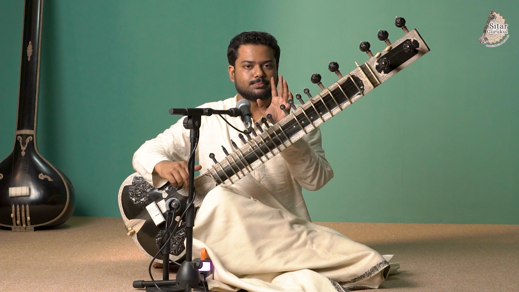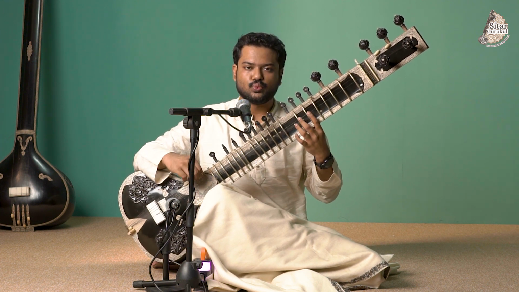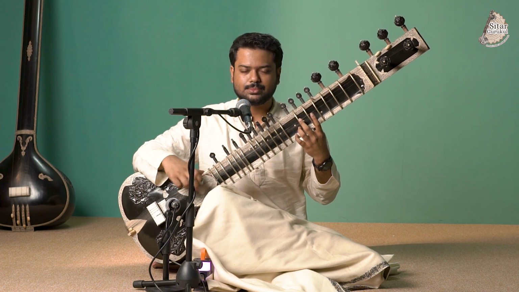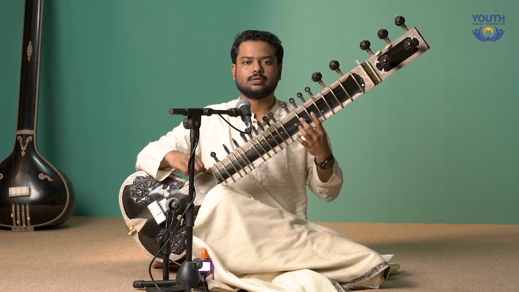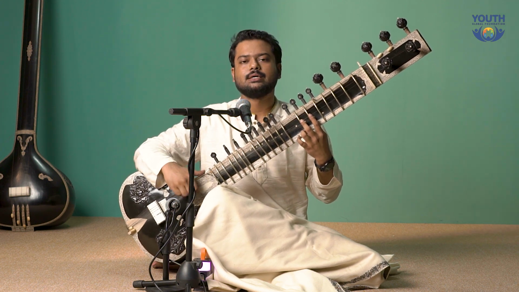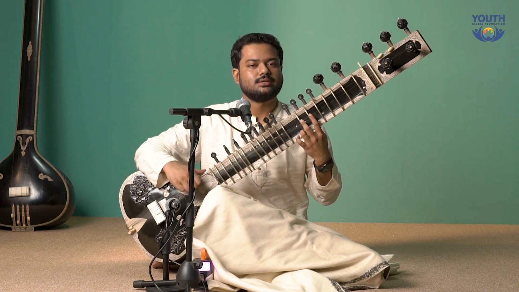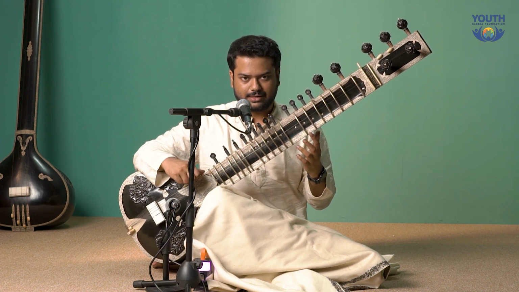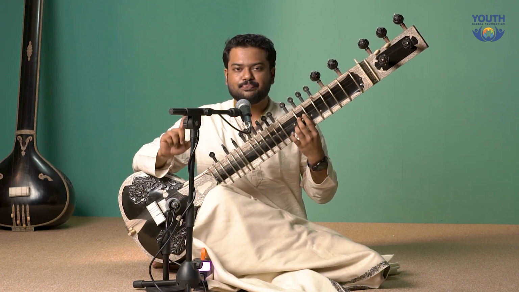I played a variation of 3 notes, which is dhanisa. So 1, 2, 3, 4. 1, 2, 3, 4. Dhanisa. If I have to pinpoint where I'm doing this from, chida chida da makes one beat.